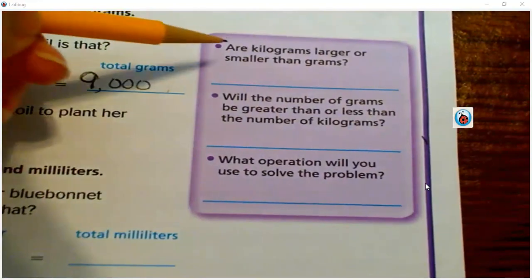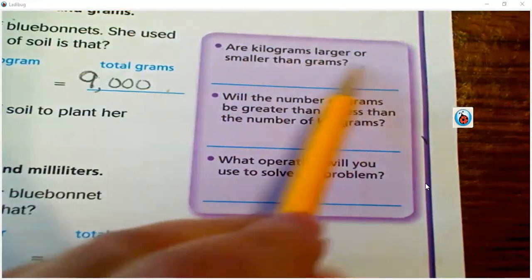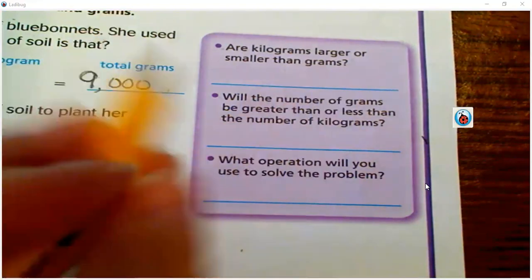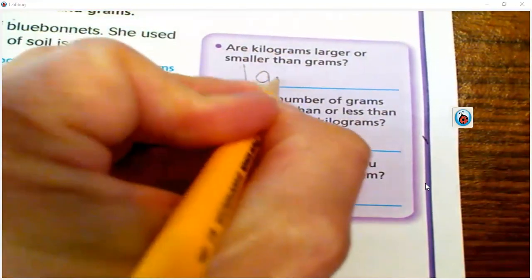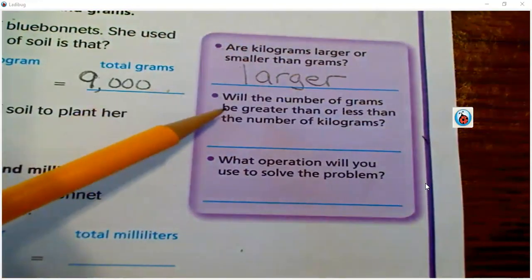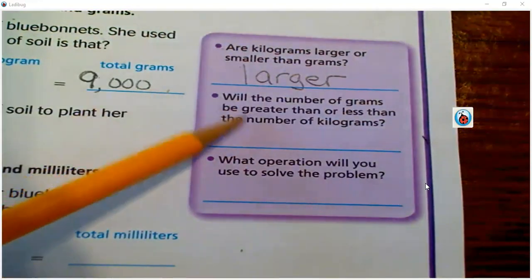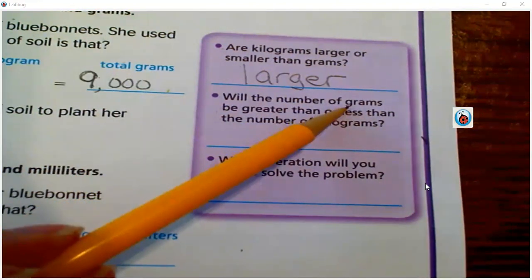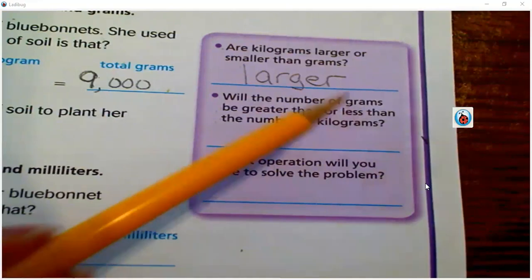Let's check this out over here. Are kilograms larger or smaller than grams? Well, of course, kilograms are larger. It's a larger unit of measure. Will the number of grams be greater than or less than the number of kilograms? Well, there are many, many grams in 1 kilogram.